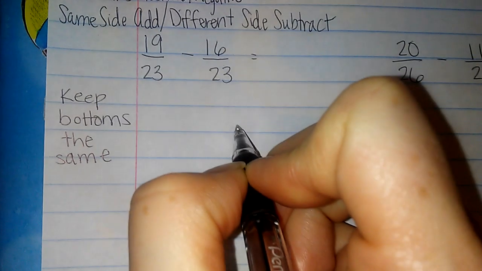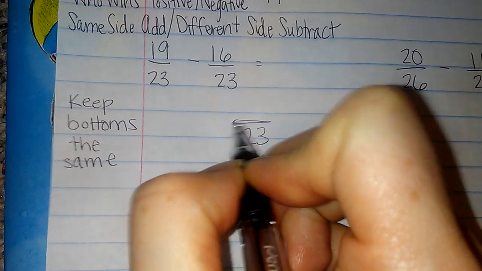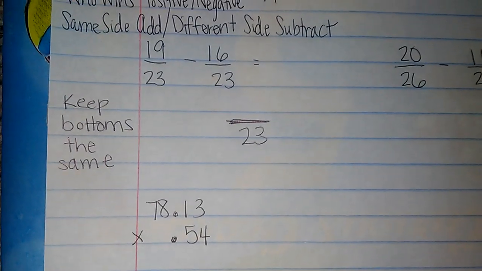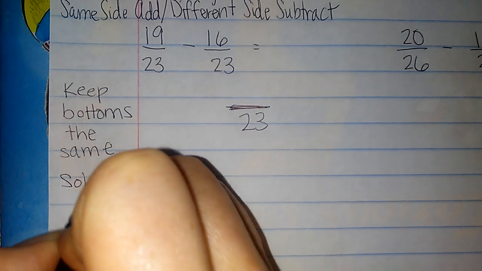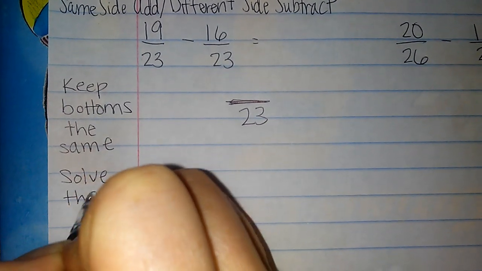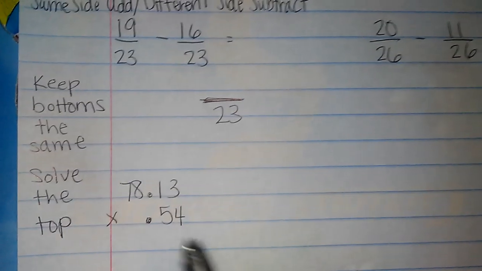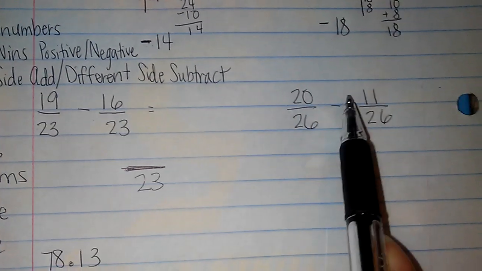Okay, so I'm going to put a 23 here. Kept my bottom number the same, 23. And then remember, we solve the top. Okay, now on this journal we have 2 subtraction problems.